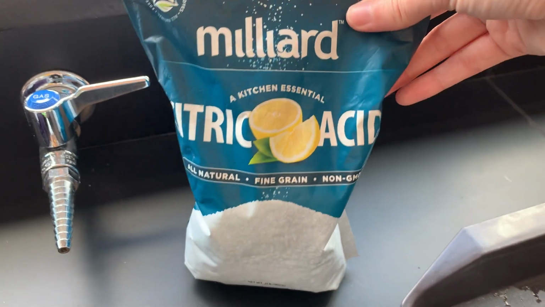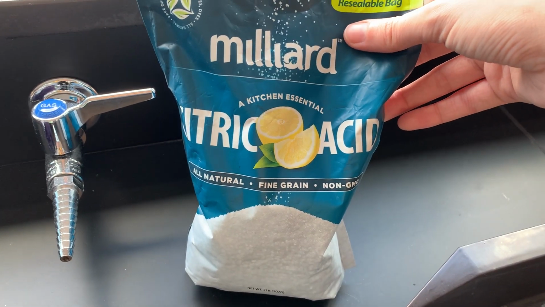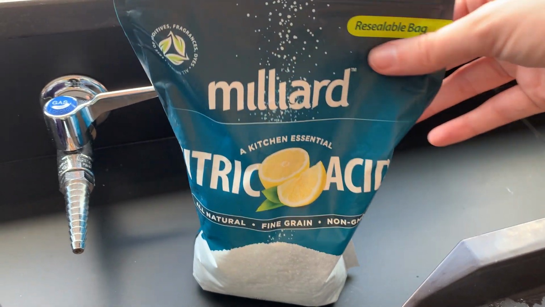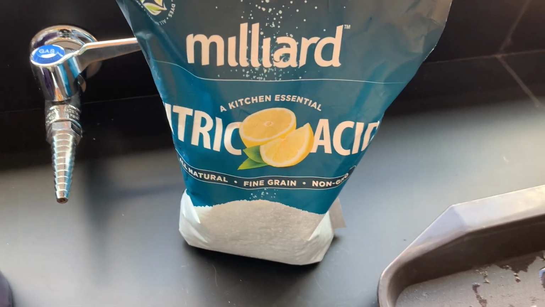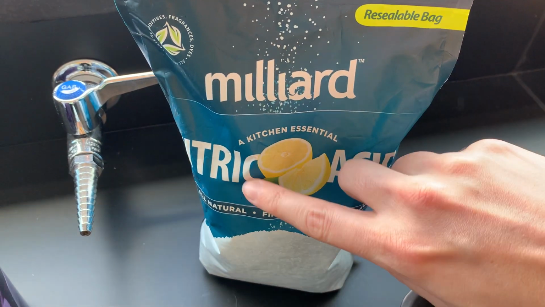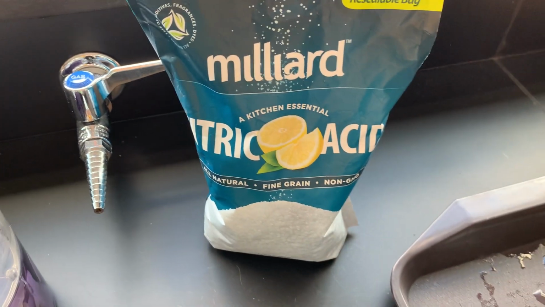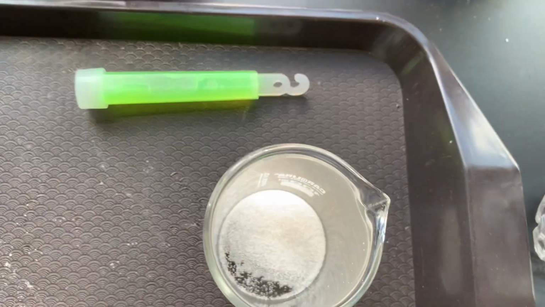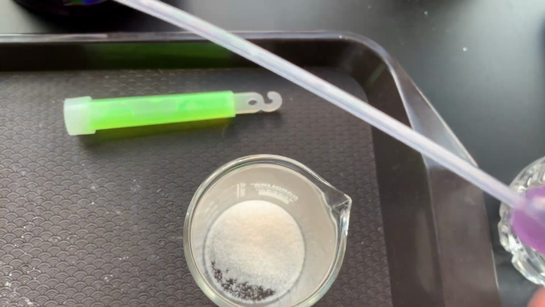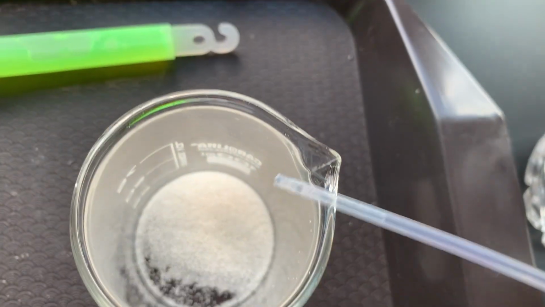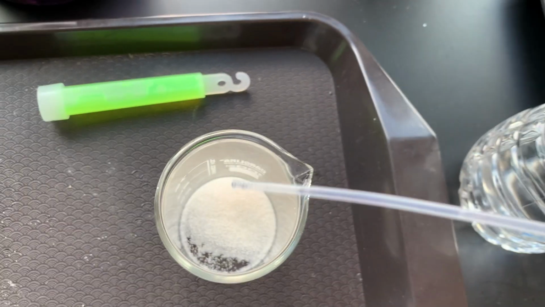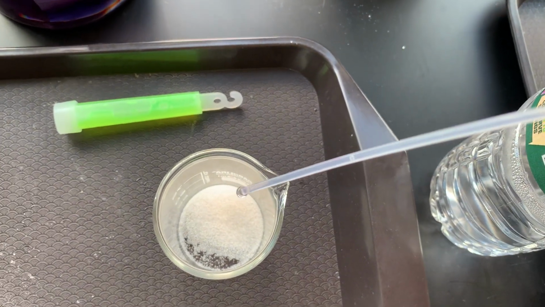Citric acid. This is just something I have in my kitchen because I have some random stuff in my kitchen. And it is very sour tasting. You'll notice there's little lemons here because citric acid is what makes lemons sour. And so we're going to add this purple stuff to this white stuff. It kind of looks like little sugar crystals. So you ready?